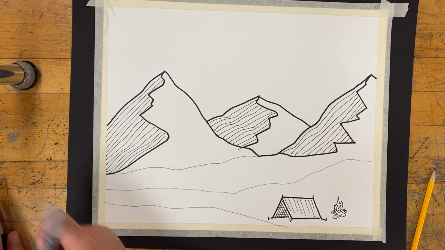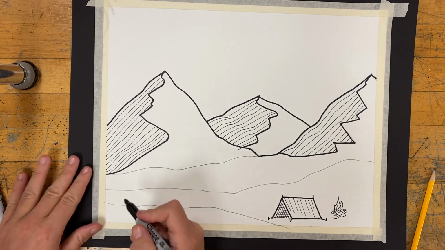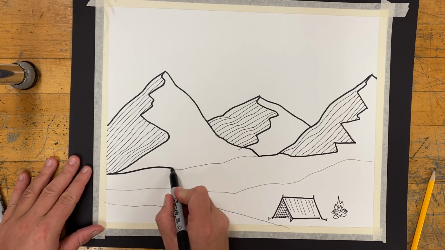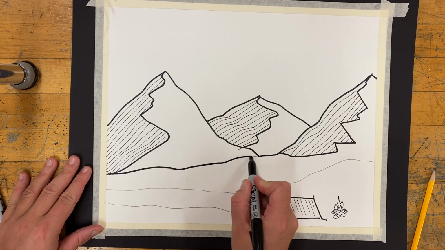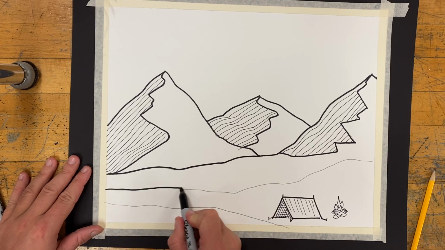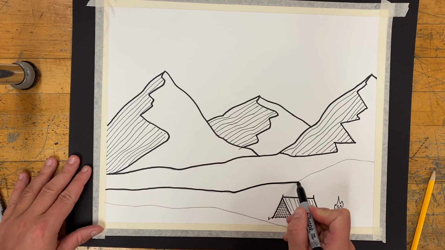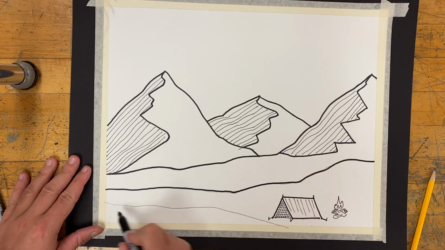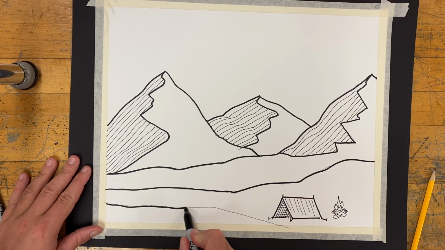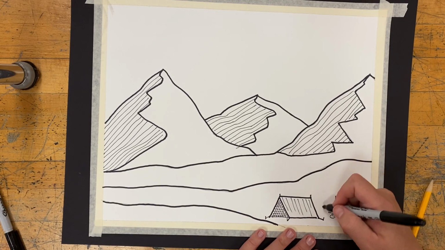And then I can go over all of my other lines with Sharpie. I can make those all a little darker now that I know I'm not going to have to erase any of these to get them out of the way. The only other thing I'm going to add in here is trees and a little bit of texture. Maybe we'll add a tree here.